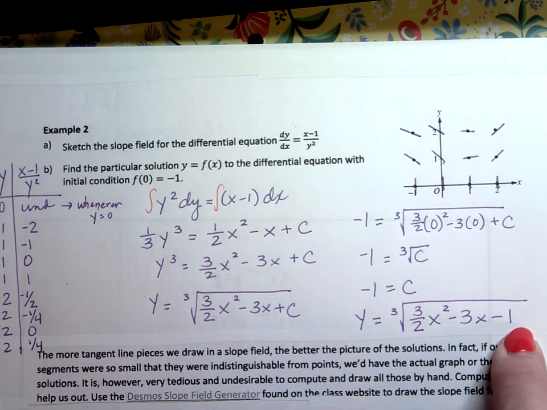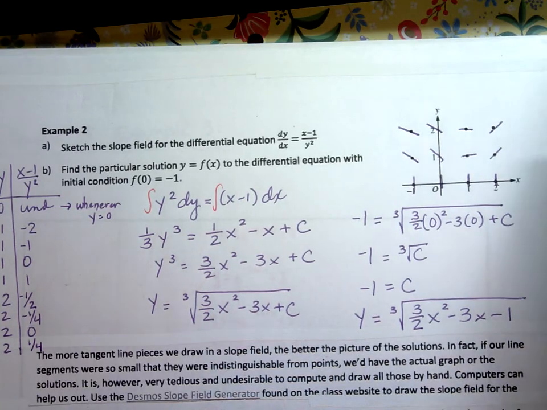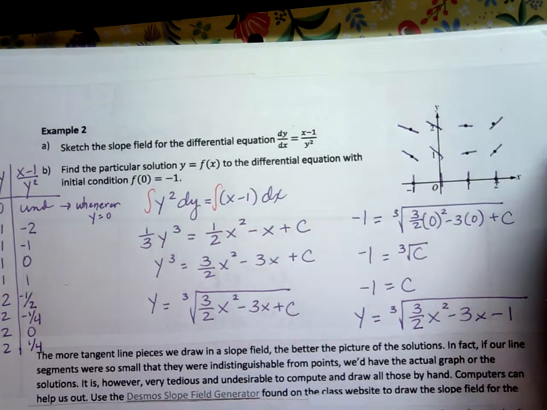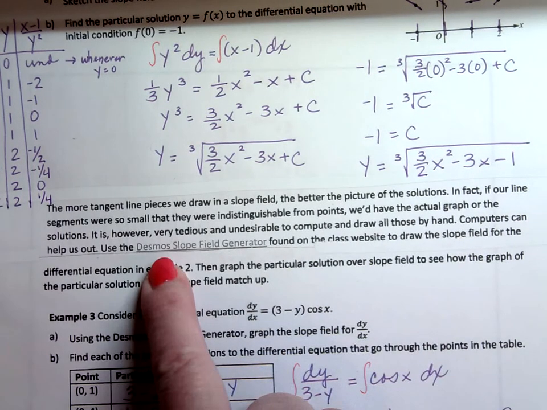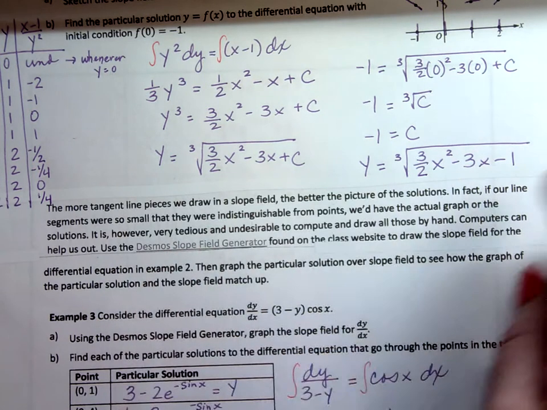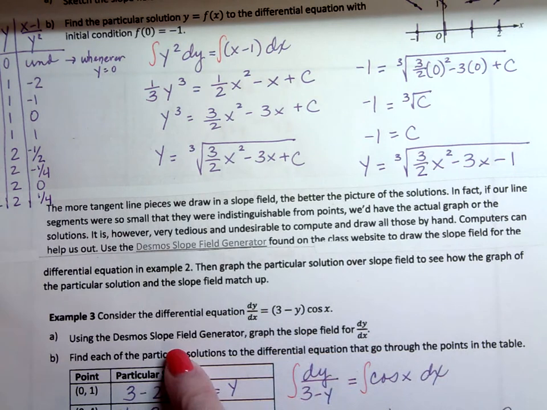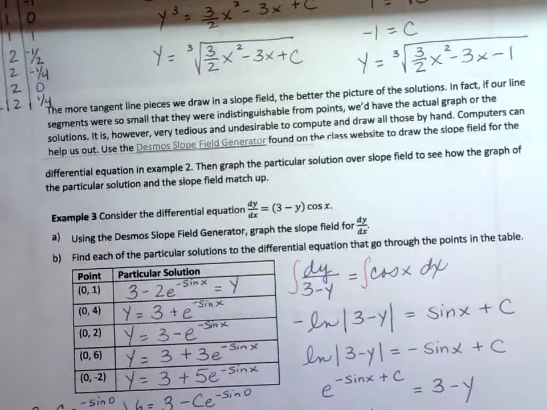And then they told you that there's a magical way through Desmos to be able to graph these. And I don't know if you got a chance to try it, but if you put in your search engine Desmos slope fields, even if you put in what they told you, Desmos slope field generator, oh my goodness, it's a lovely thing. So you can actually have it generate for you what the graph of the slope fields would look like. So that's what they did in example 3.